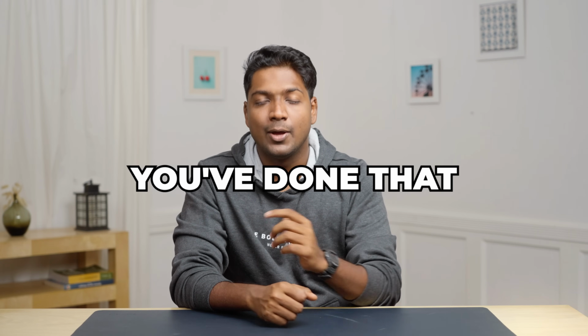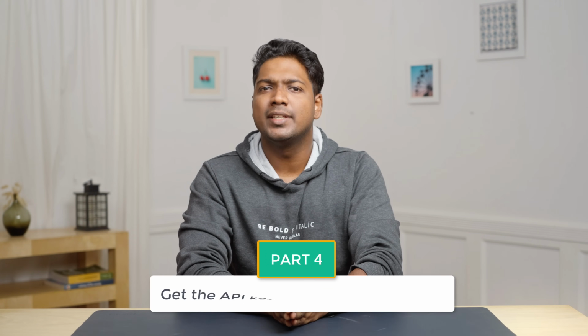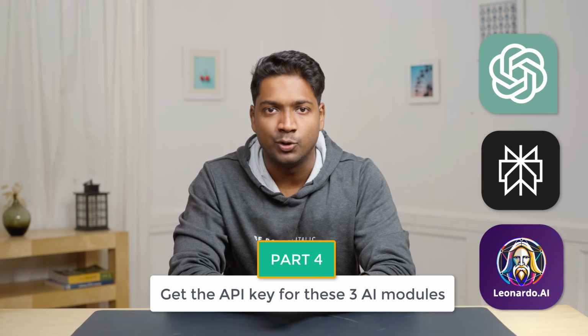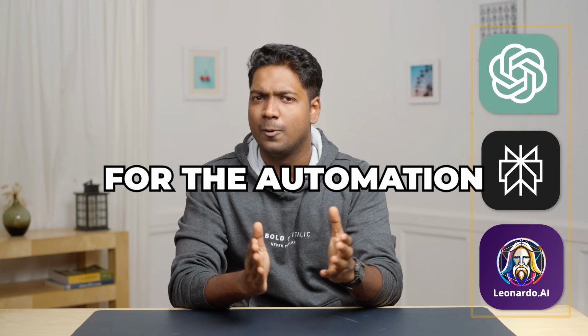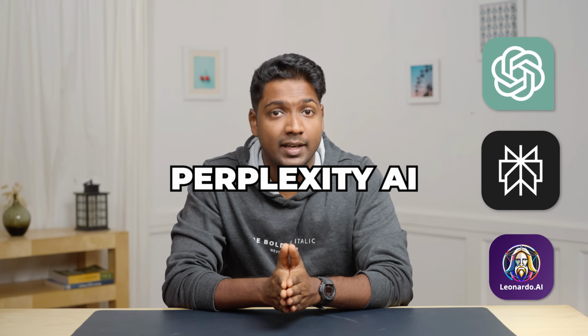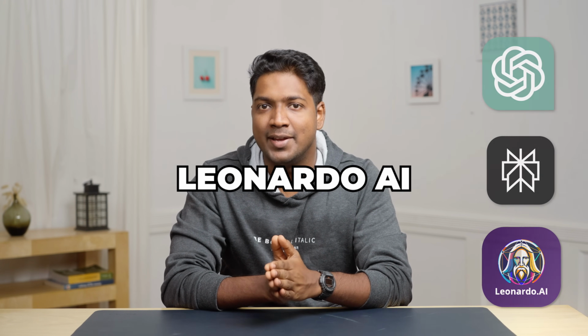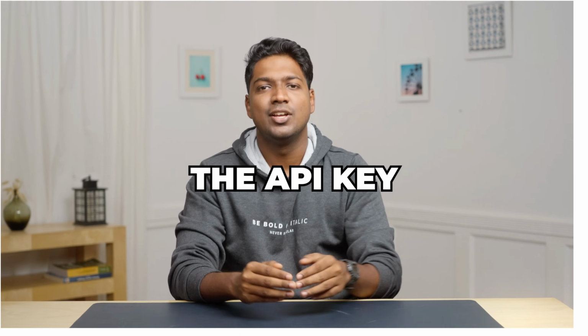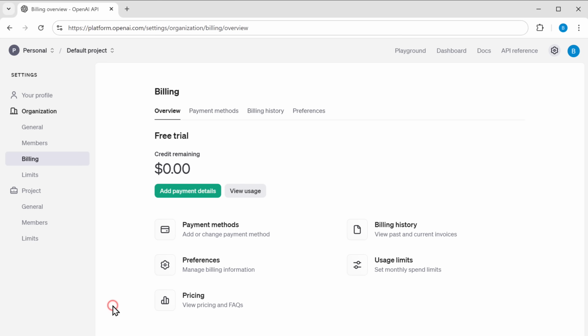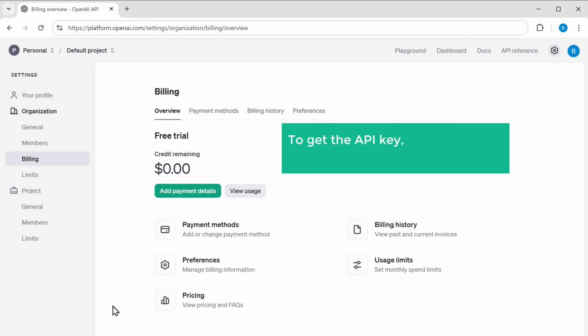And once you've done that, we can now go to the next part, which is to get the API keys for these 3 AI modules. These are the 3 main AI modules that we will be using for the automation, which are ChatGPT, Perplexity AI, and finally Leonardo API. First, we have to get the API key for ChatGPT. So to get the API key, just click the link below this video, and it will take you to this page. To get the API key, first we have to purchase the credits from ChatGPT.